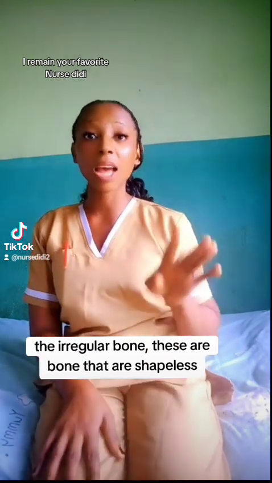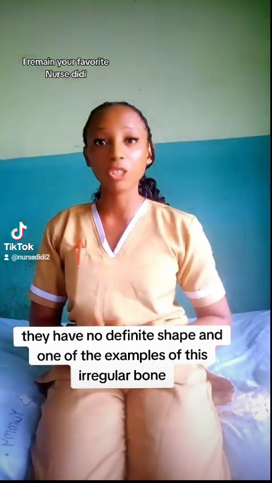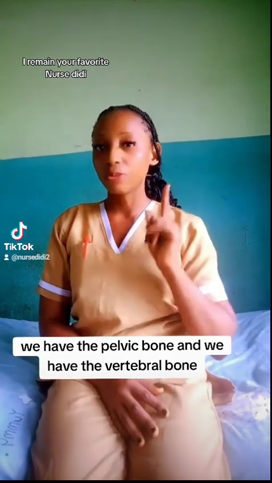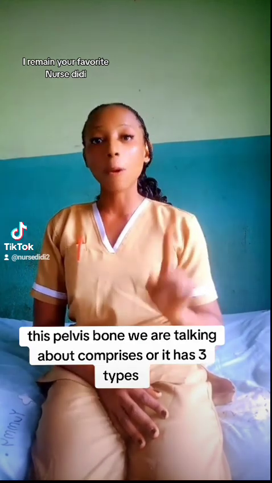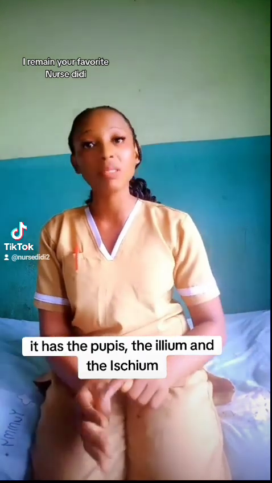Okay, let us now look into the irregular bone. Irregular bones are bones that are shapeless; they have no definite shape. Examples of irregular bones are the pelvic bone and the vertebral bone. Remember, the pelvic bone we are talking about has three parts: the pubis, the ilium, and the ischium.